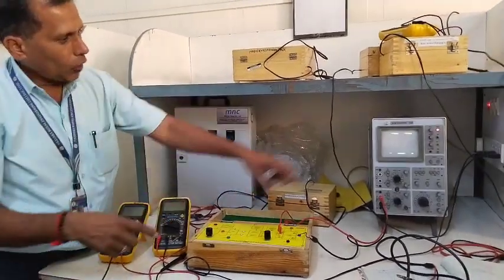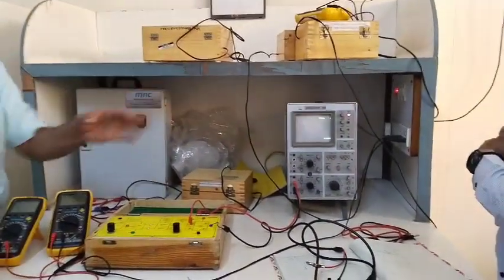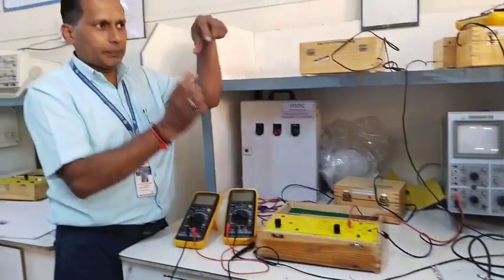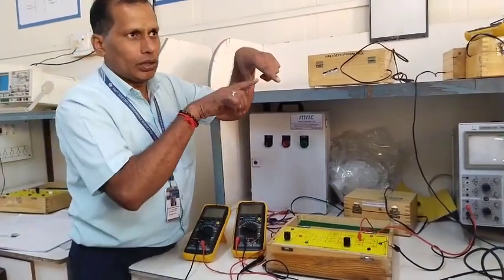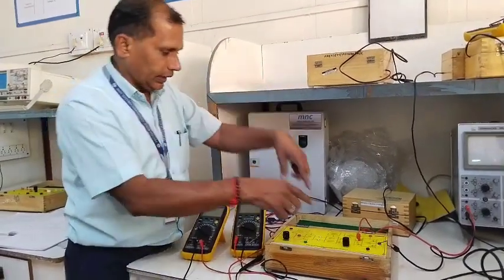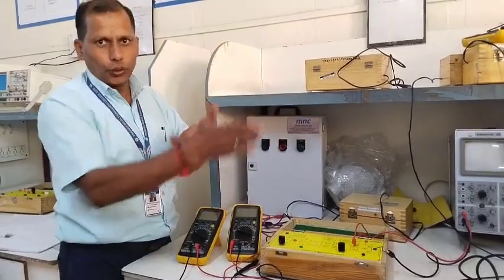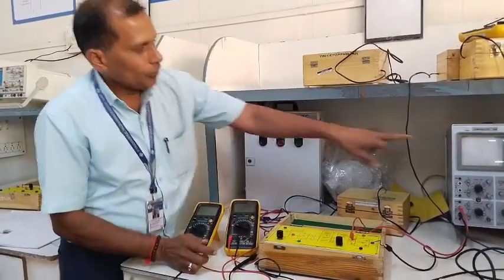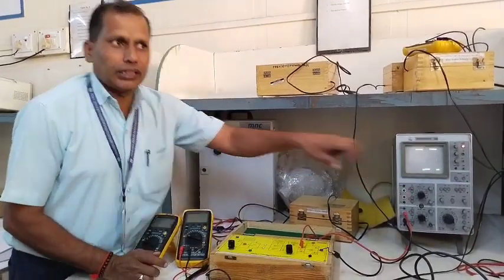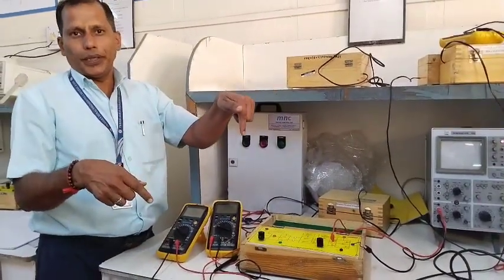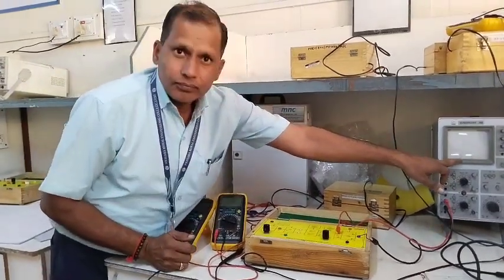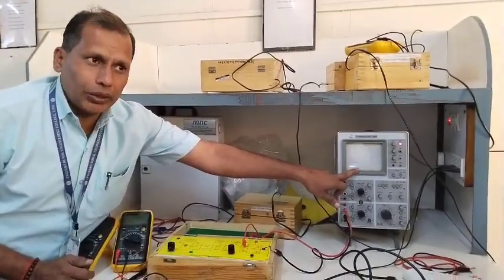This output shows a square wave, because your input was DC and it is chopped like this. The plus 30 volt DC is given through S1 and S2 and the load, from left to right, clockwise, so a positive signal. Then for the negative signal, the other two switches, S3 and S4, operate, and again you get minus 30 volt here.